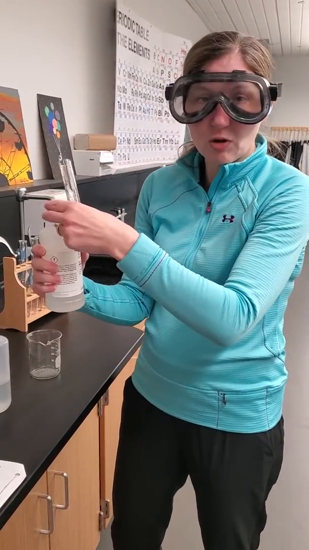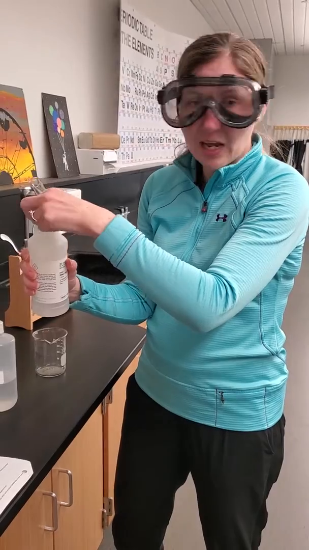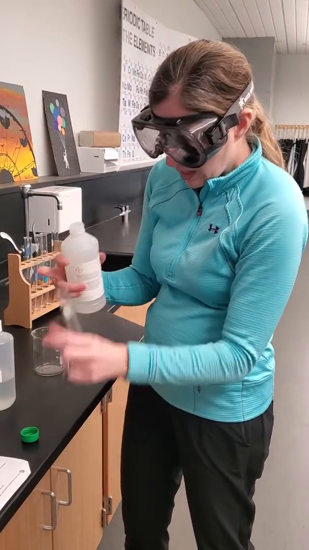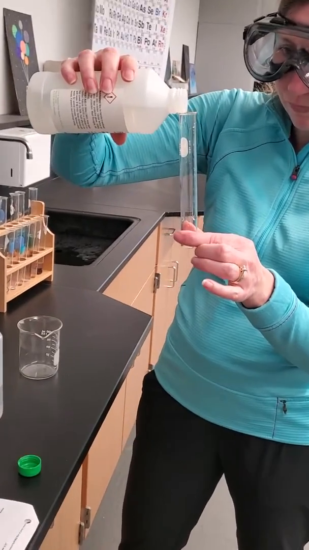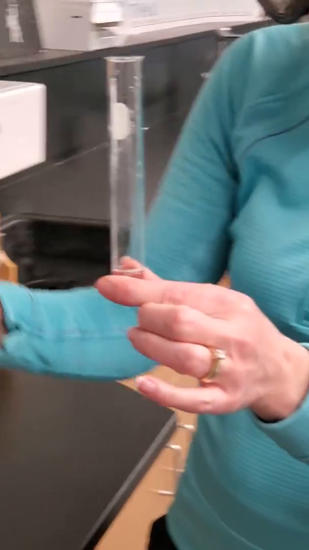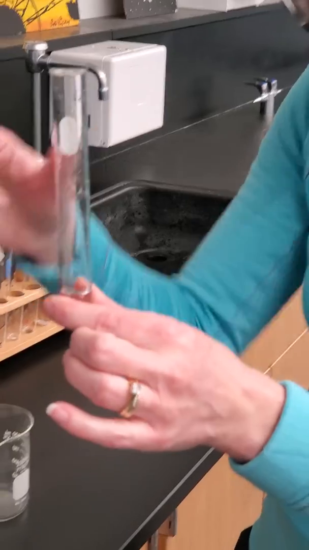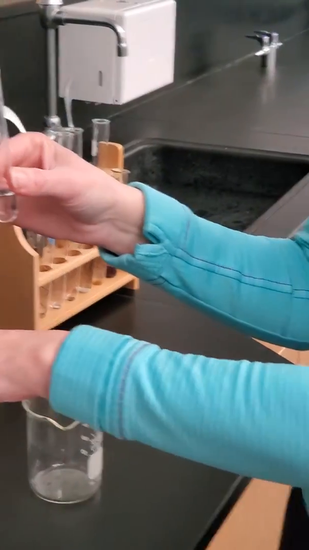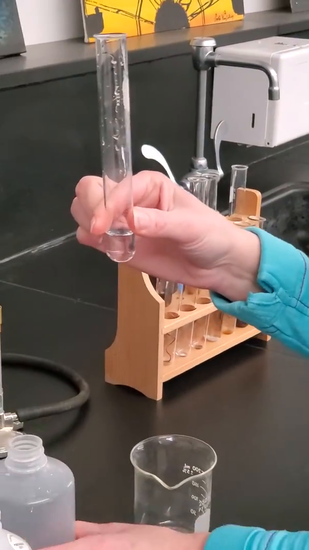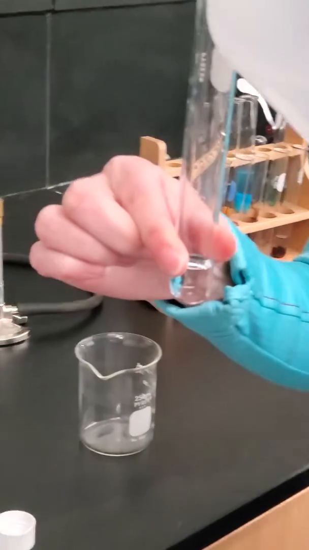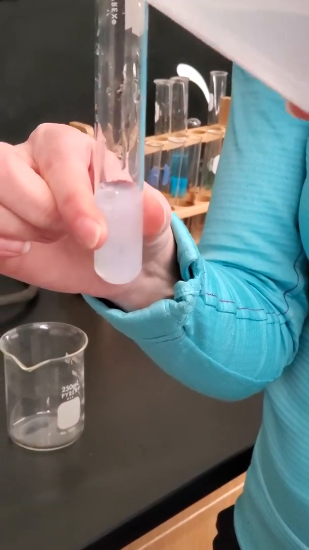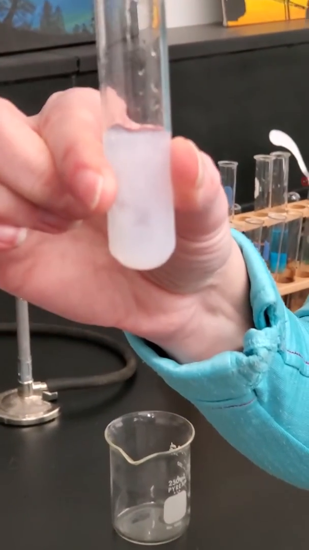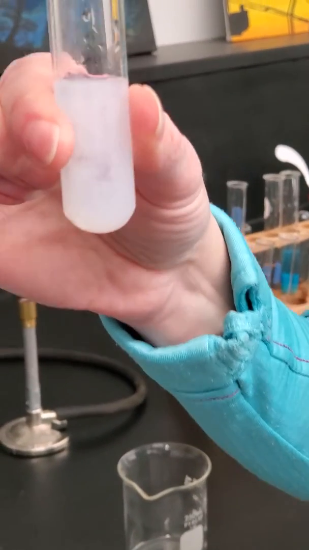And instead of measuring out exactly 5 milliliters, I'm going to just use my fingers as a guide. So the first one I'm going to fill up to my first finger level. And the second one I'm going to fill up to my second finger level. Try to get a good angle for you. And instantly you see white solid precipitate formed.